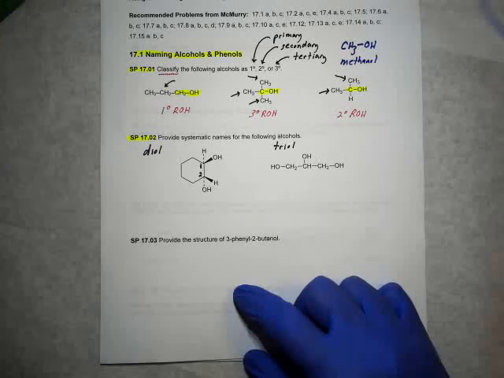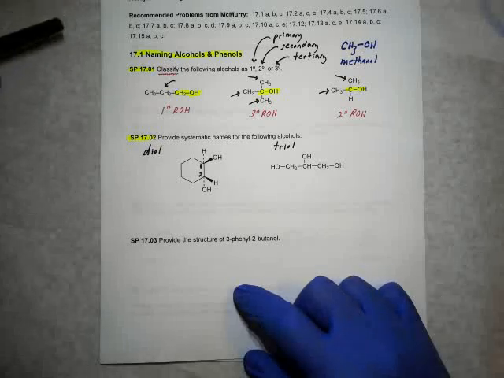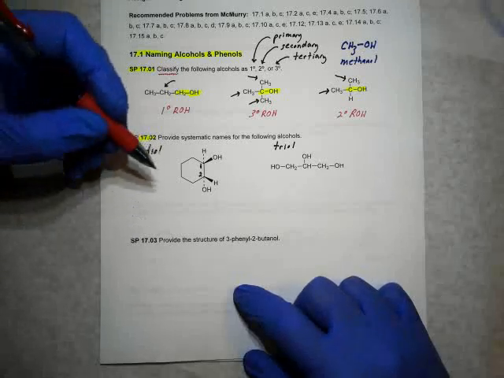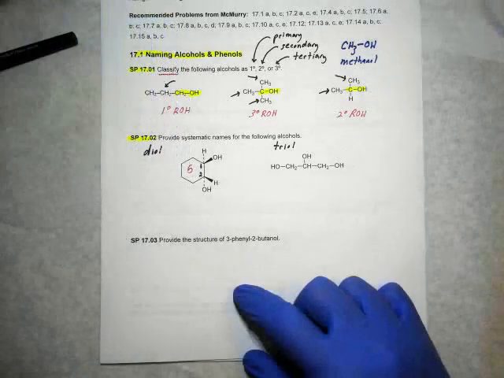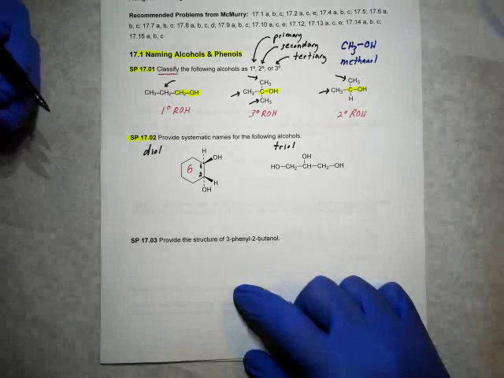Now let's go ahead and name it. There's 2 different acceptable names. I'll show you both of them. But let's remind ourselves, just how big is this ring? What size is this ring? This is a 6 carbon ring, right? So you know that this is a cyclohexane derivative.